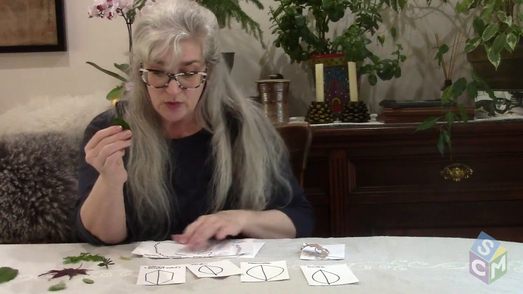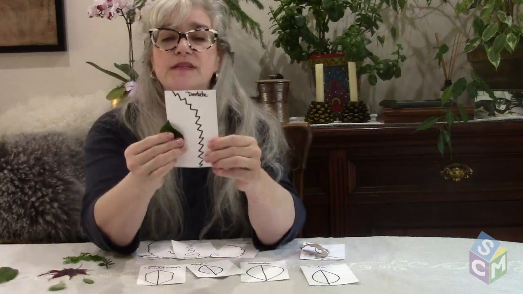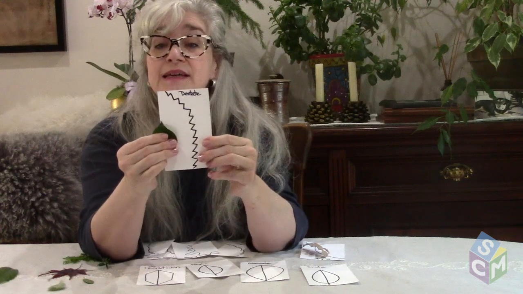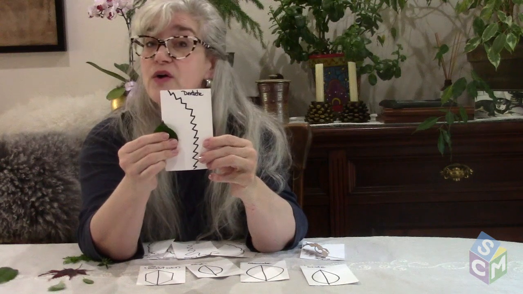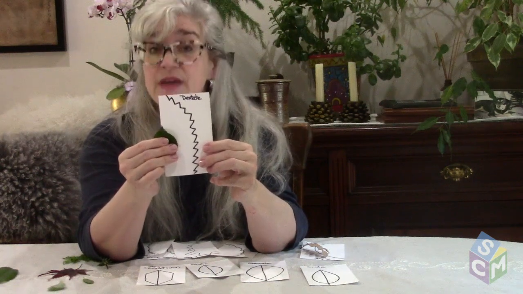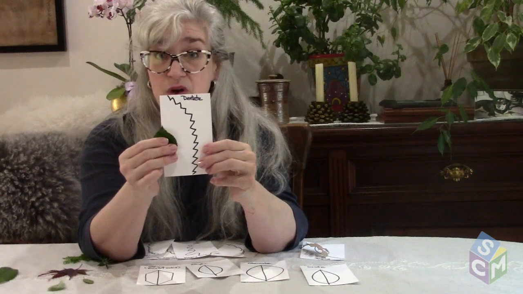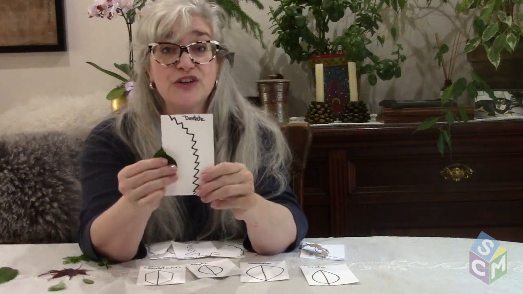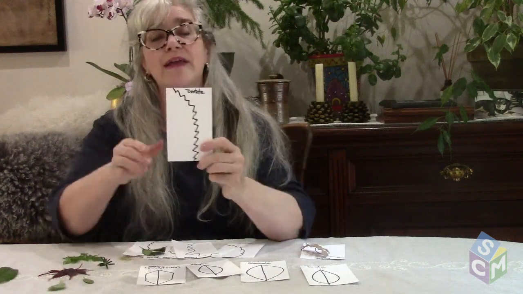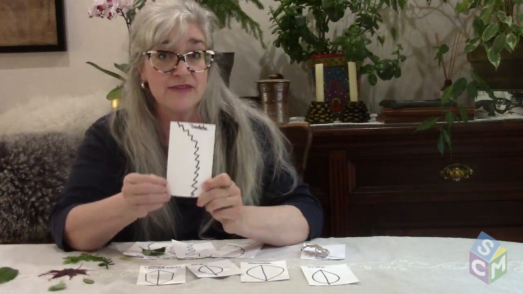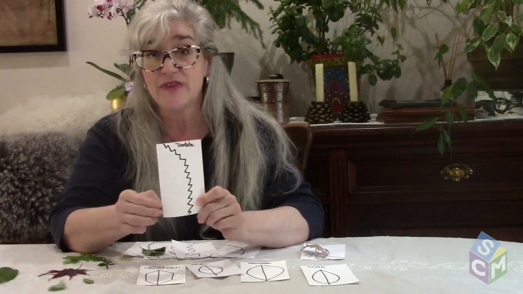I'm gonna go with serrate because I don't see tiny teeth upon the tiny teeth. Although I do have some roses that have compound serrate edge. All right, so take a look either online at the resources we provided or at the photos of my cards, if that's simplest for you, and categorize your findings.